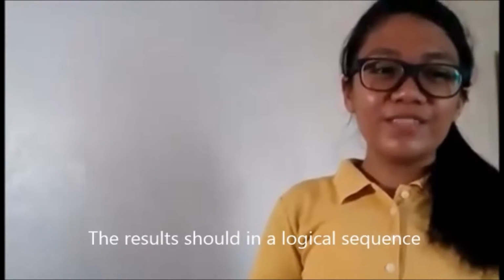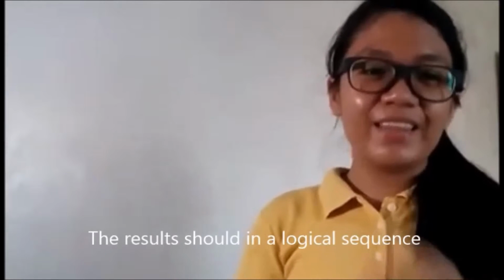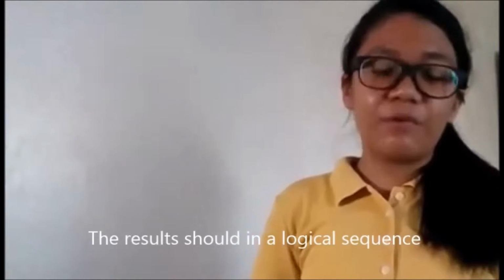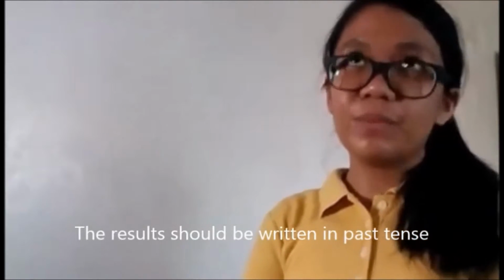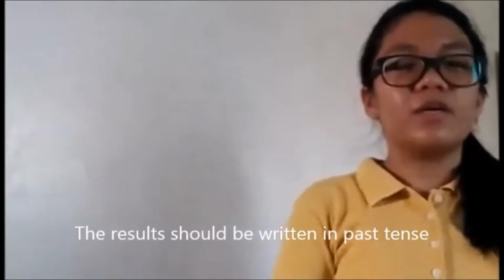Number 2, the results should be in logical sequence. The results section should simply state the findings of the research, arranged in logical sequence without bias or interpretation. Number 3, the results should be written in past tense.